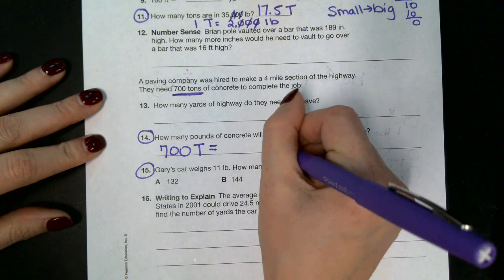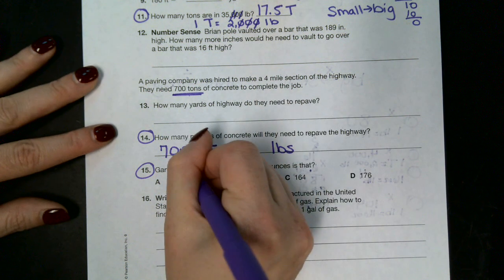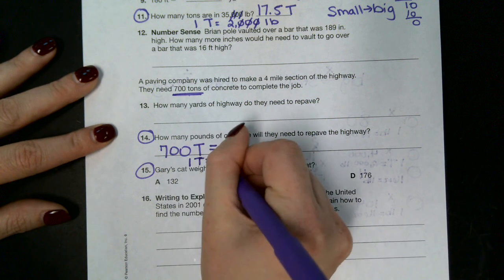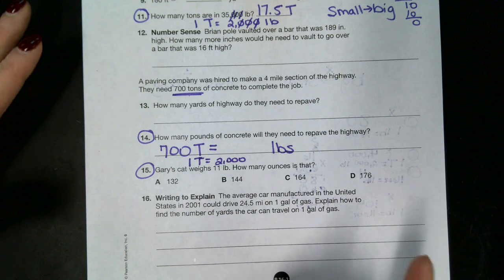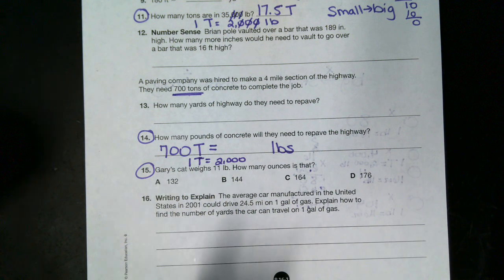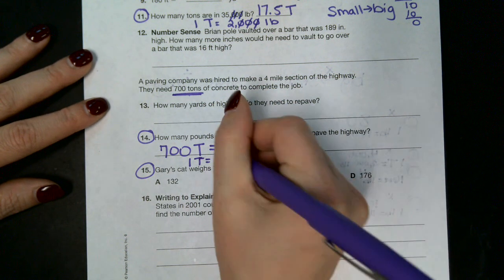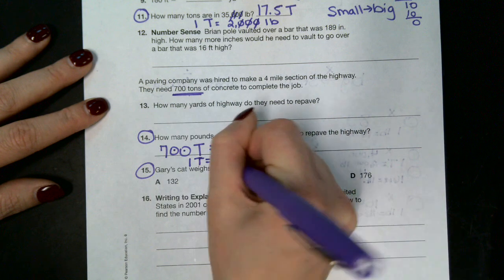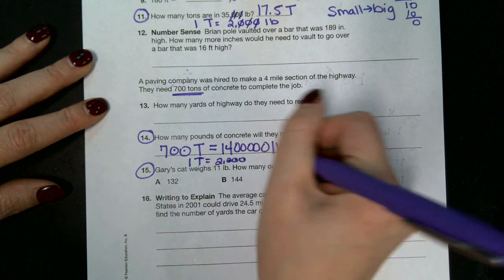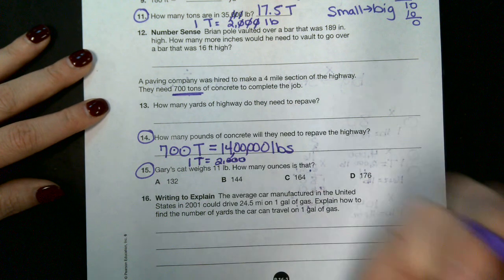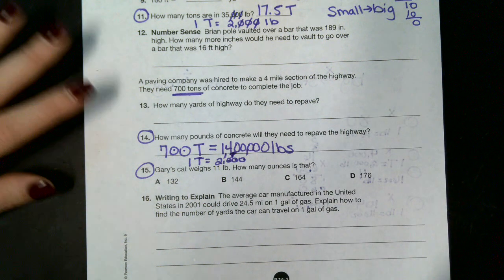So we're converting this to pounds. All right, so what do we know? We know that 1 ton equals 2,000 pounds. So we can do this in our head, right? Because what are we doing? Are we multiplying or dividing? Multiply. Why are we multiplying? Big to small. All right, what's 2 times 7? 14. I've got 5 zeros. Add my commas. So 1,400,000.